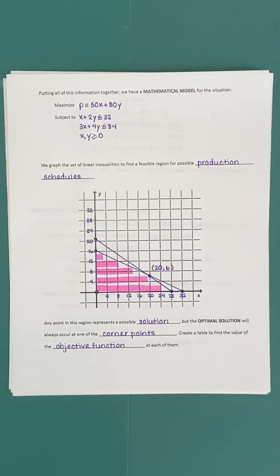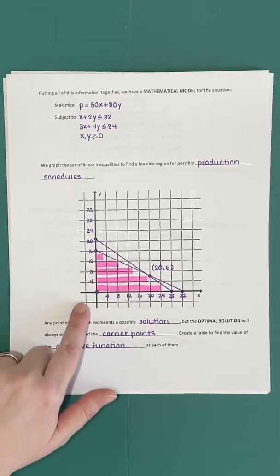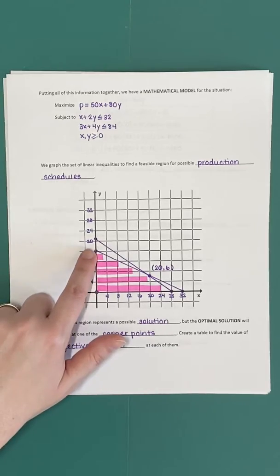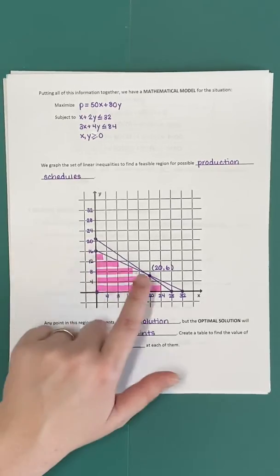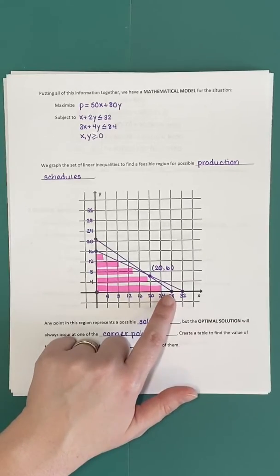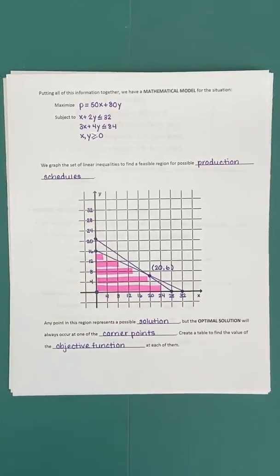As it turns out, the optimal solution, the combination that we want, the best option, the one that's going to maximize our profit, is always going to occur at a corner point. So remember, corner points, those are the locations where our boundary lines intersect. In this case, the region we have has 4 corner points. We have one at the origin, we have one at 0, 16, we have one at 26, and we have one at 28, 0. We have 4 corner points.